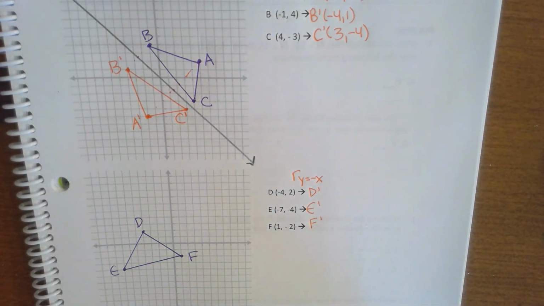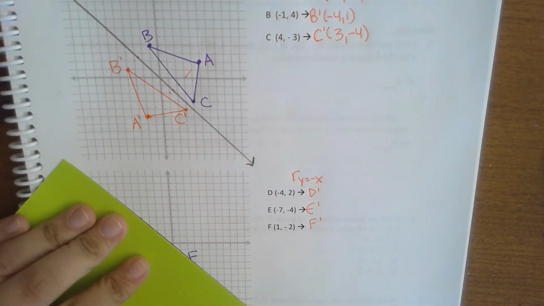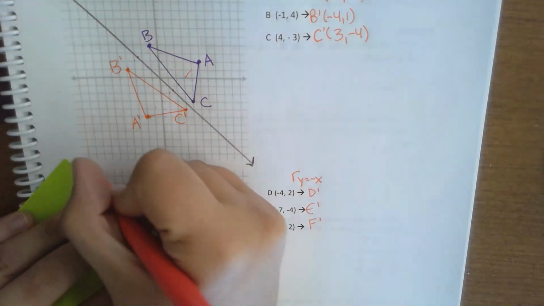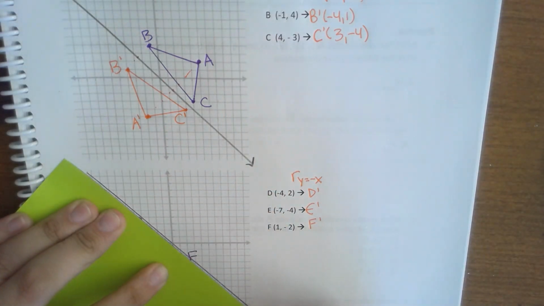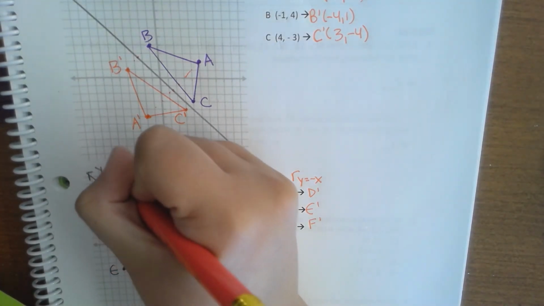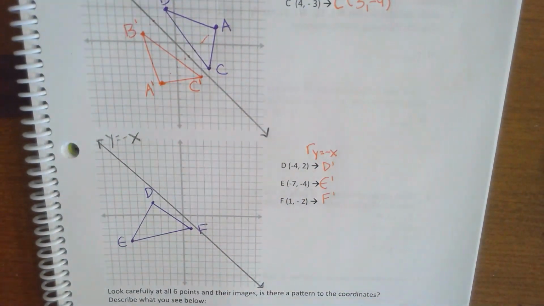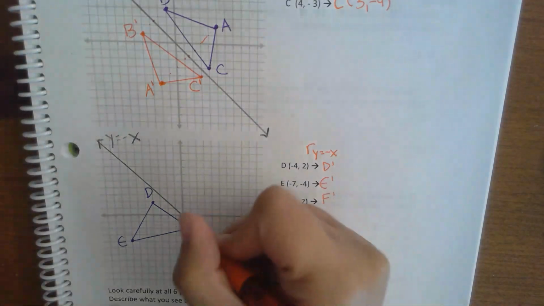I know what my line of reflection is going to look like because I just plotted it up above. Y equals -x is going to go through the corners and go downhill. Give it a name. And now we're just counting those diagonals.